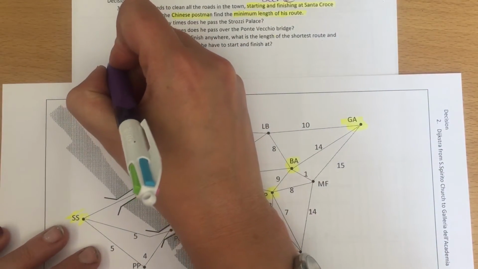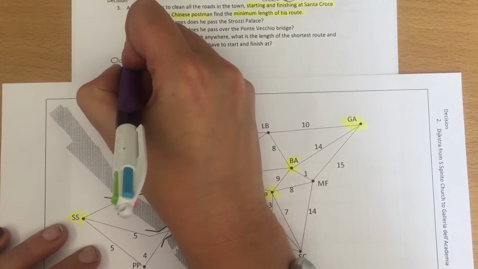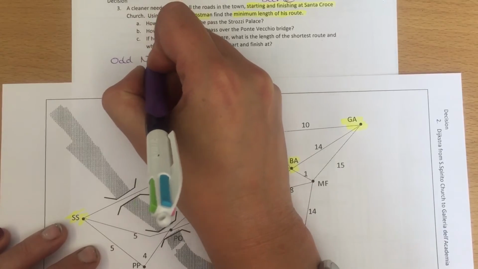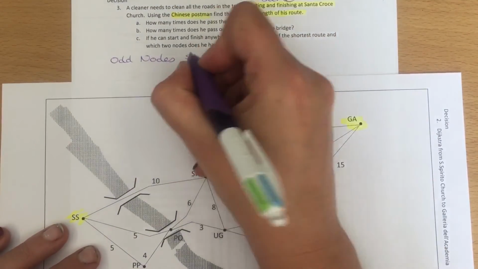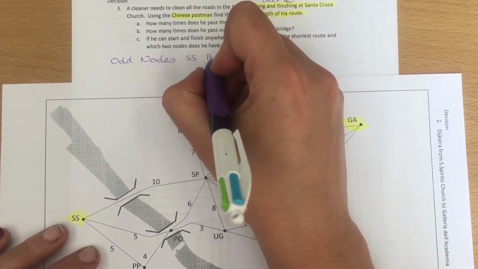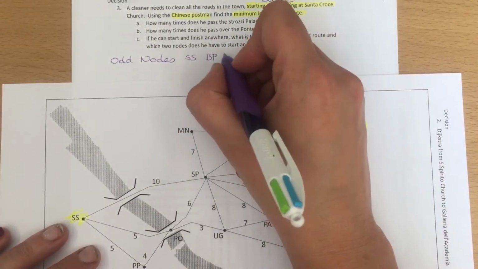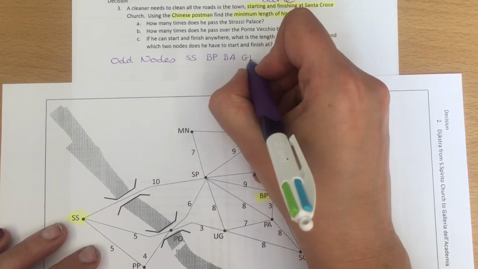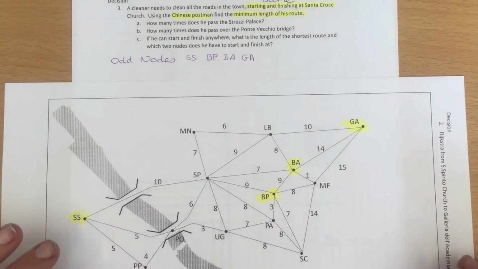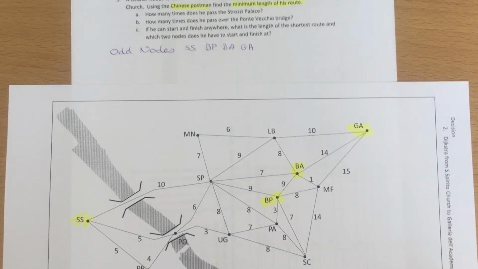So our odd nodes are SS, BP, BA, and GA. Next, we need to pair these up.